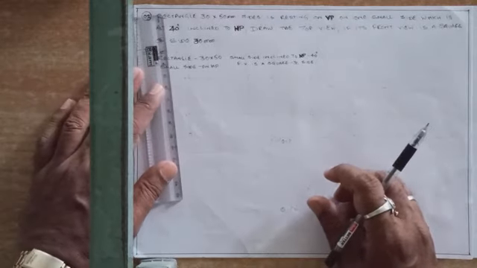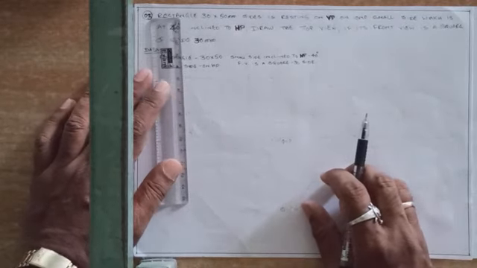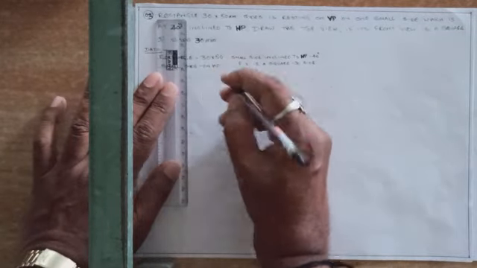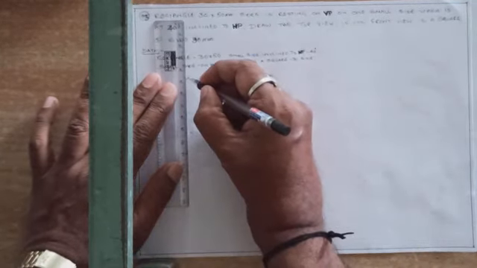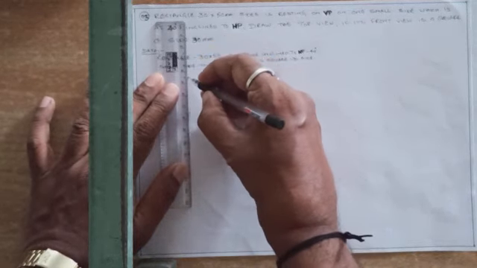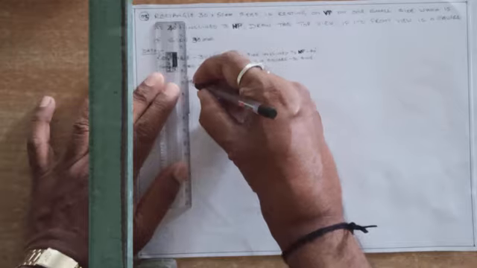So now to solve this, first let us draw a rectangle. Already you know where there is a true shape. It is given in the problem, a rectangle looks like a square in front view, that means the true shape of the rectangle is the front view, and it is a given rectangle.